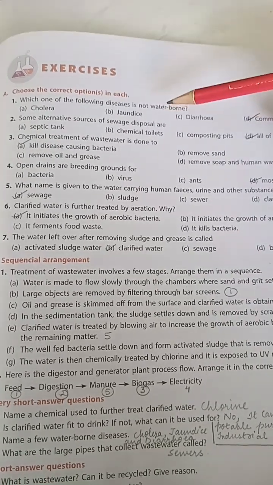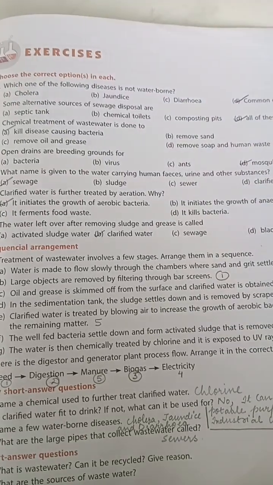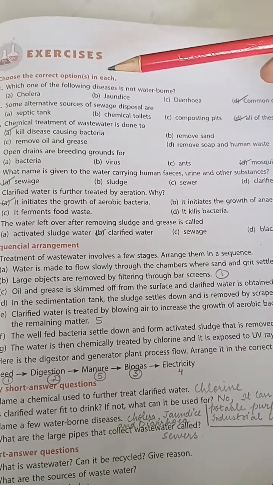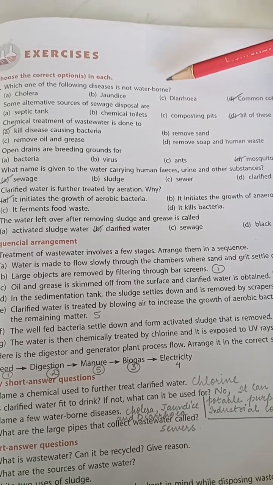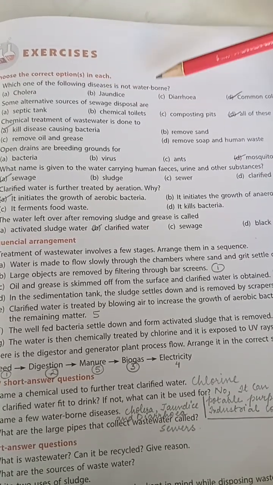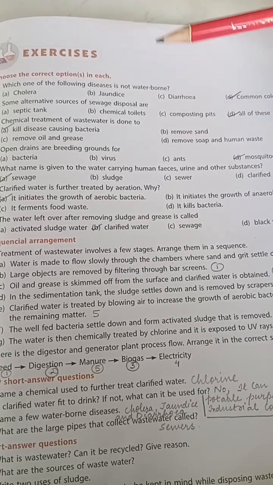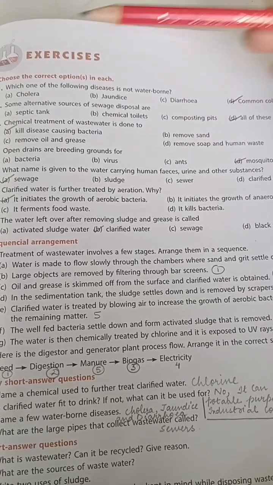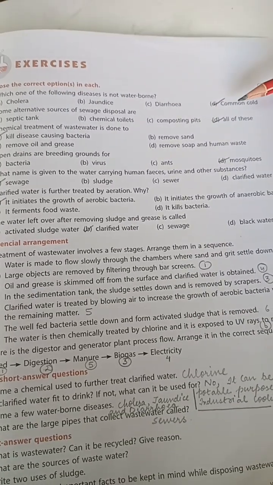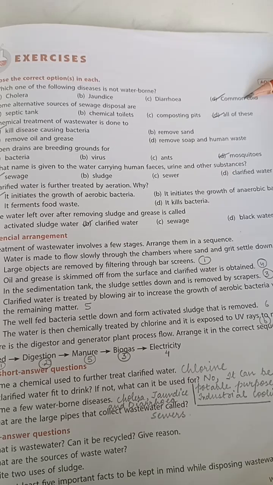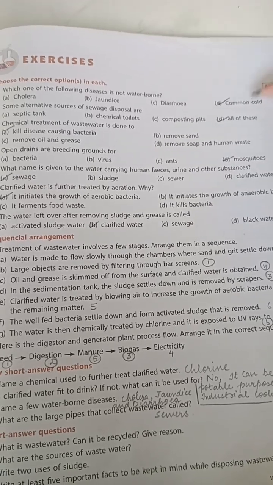Okay, MCQ type question. Number 1, which one of the following diseases is not waterborne? So they are not caused by the contaminated water. Which disease is not caused by contaminated water? Cholera, jaundice, diarrhea, or common cold. That is D part, common cold.